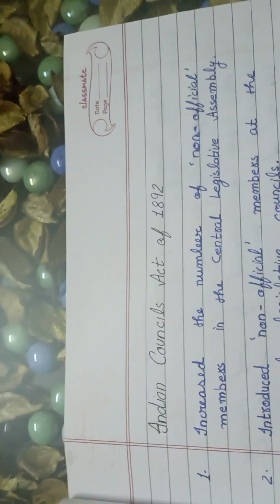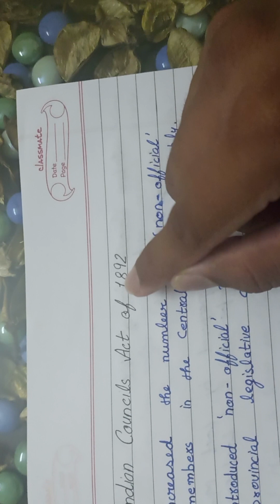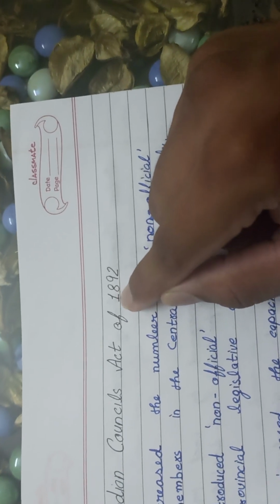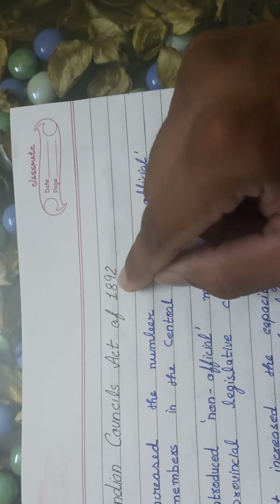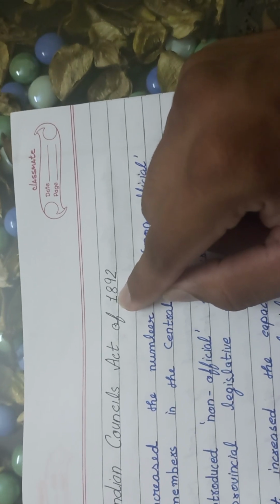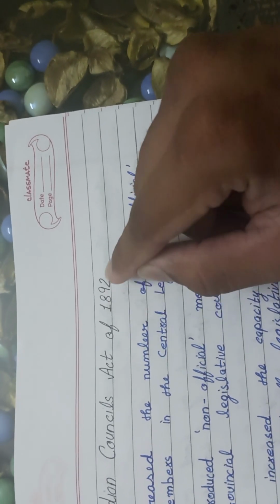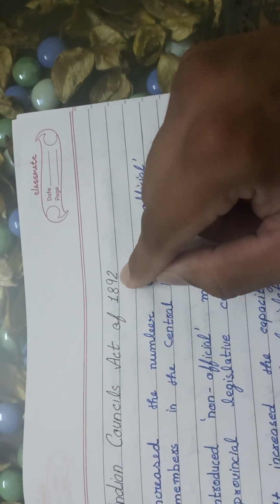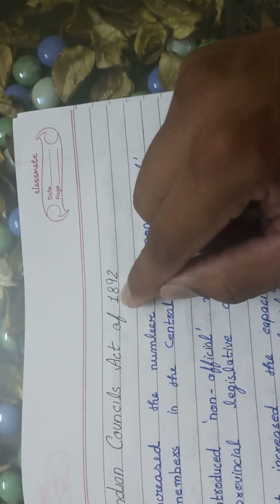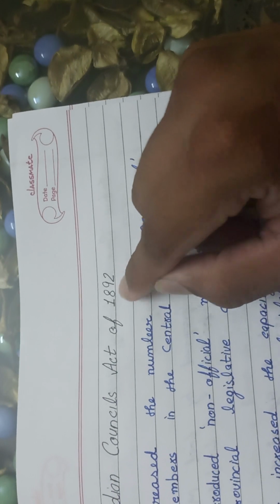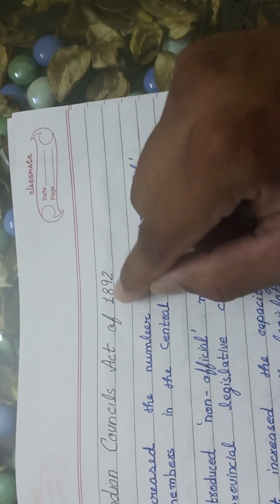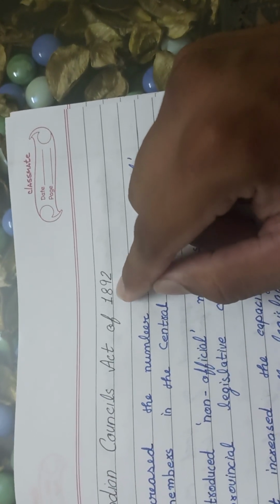So 1861. Then the third act: the 1 is always the same. Obviously everyone knows that it is the year 18, so 1 will always be here. Then 8 9, and then here is 1 2. This forms a kind of pattern, right? 1 2 8 9. After 1 comes 2, so 1 and 2 are in the last, and in the middle after 8 comes 9. So 1892. It's easy to remember, okay?